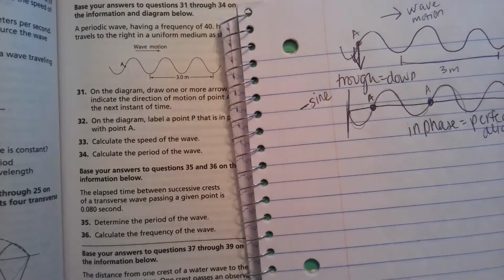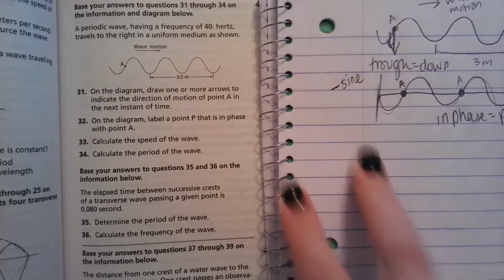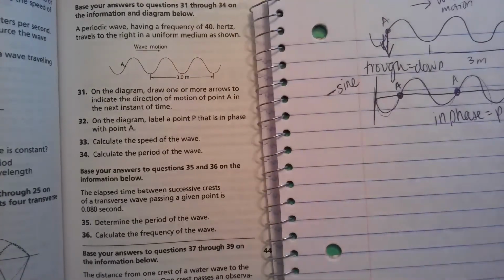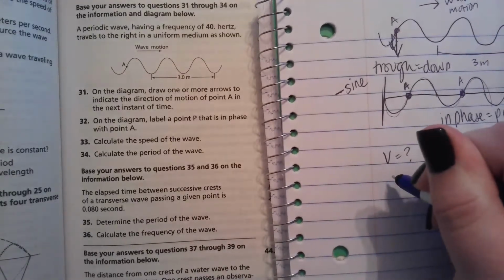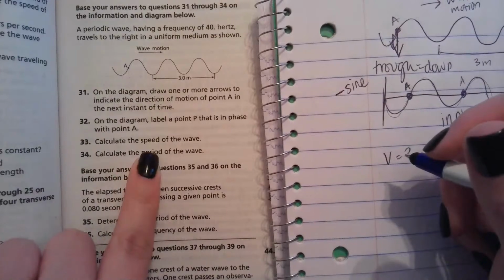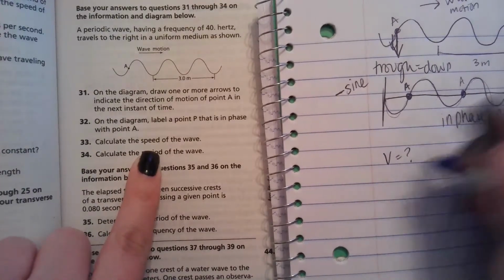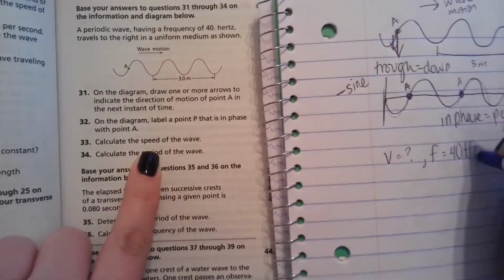33, calculate the speed of the wave. Okay, so our speed. If we have the speed, we're looking for V, and we have a frequency of 40 hertz.